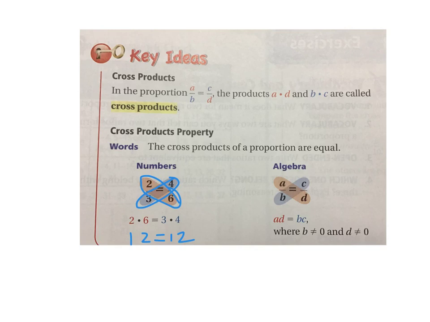So now we have a faster way to see if it's proportional, because we're just going to cross product. If you notice, this is the first step to a butterfly, which is what we use to find out which fraction is larger or smaller. Will it always be equal for cross product? Yes. Cross products of a proportion are equal. Any two fractions, you can do the cross products and it'll tell you whether that fraction is equal to the other fraction.